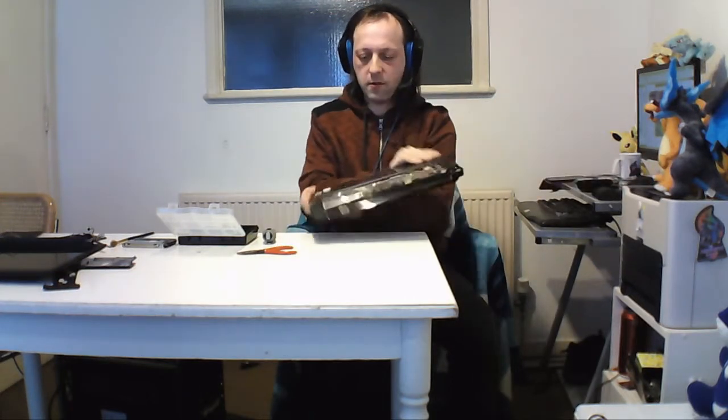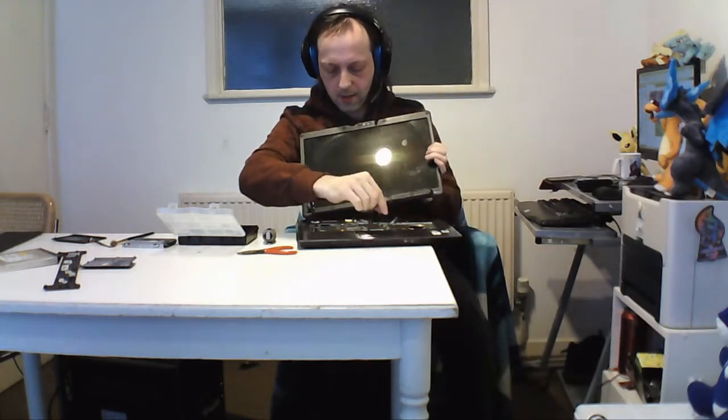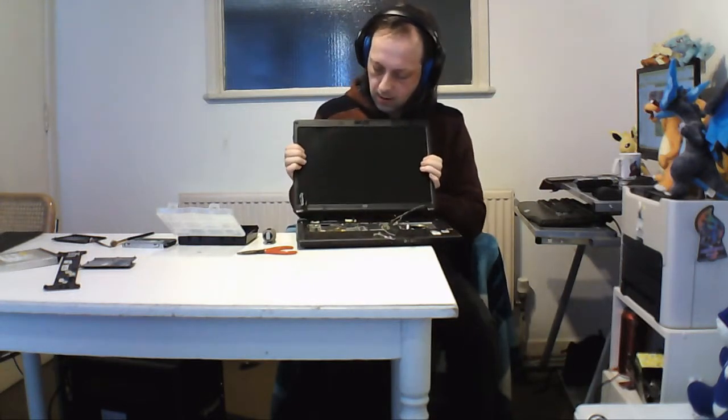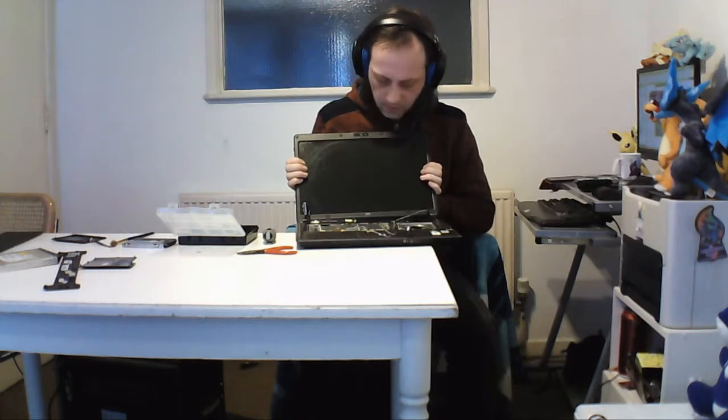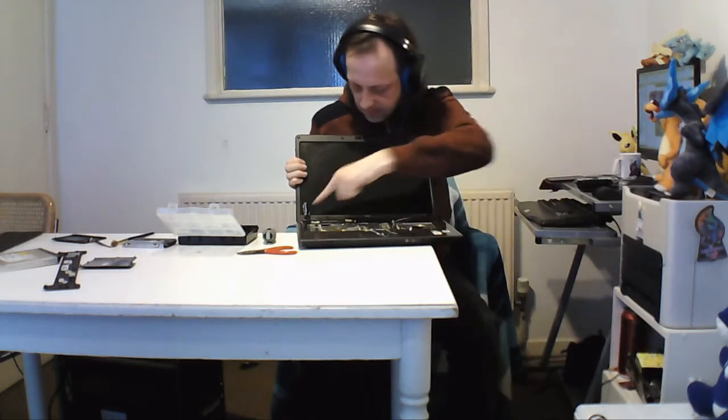So next is to put the display back on. Get this back. Make sure the cables are not caught anyway. Go back onto two pins here and here, and then that is good there. It's good that they actually have this all together still.